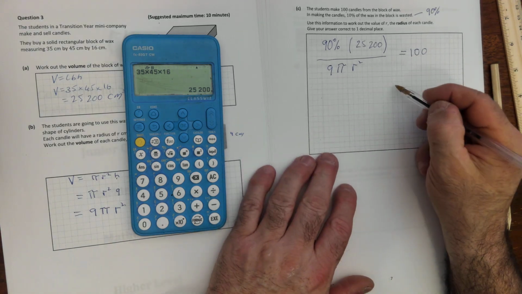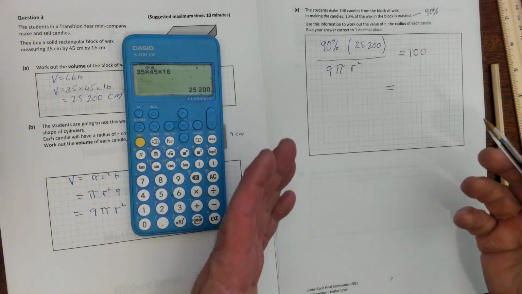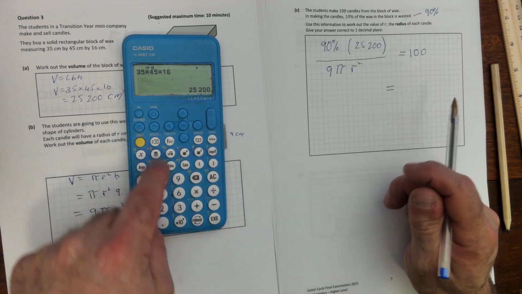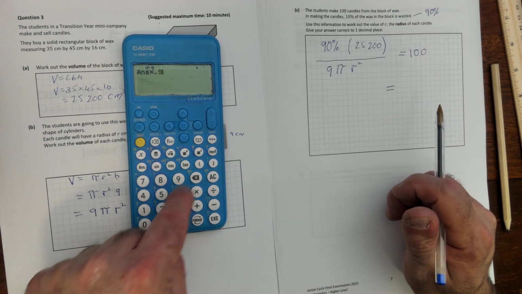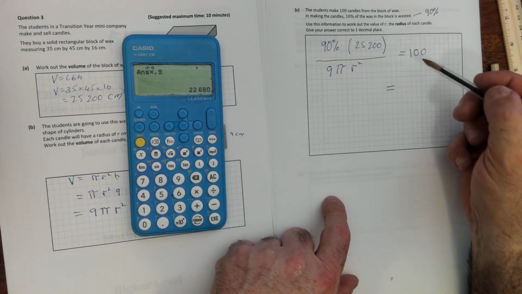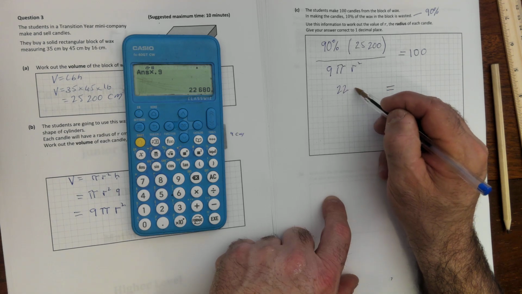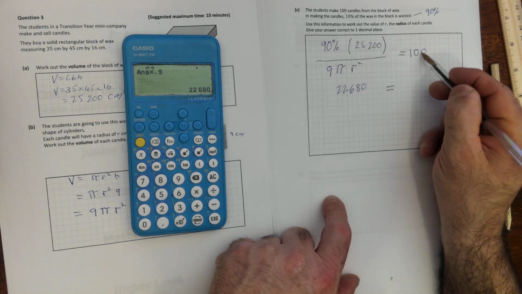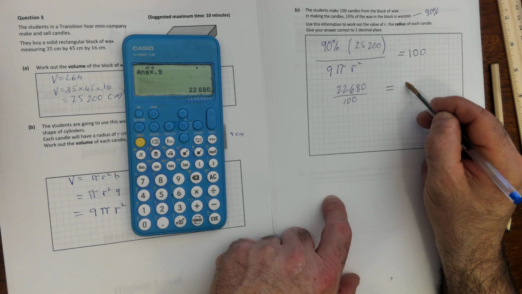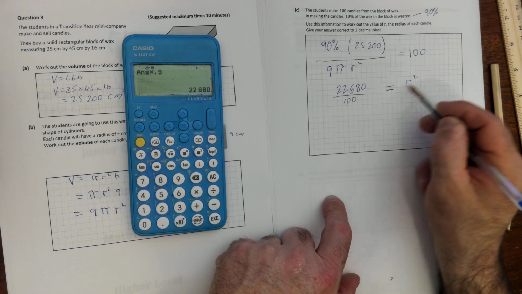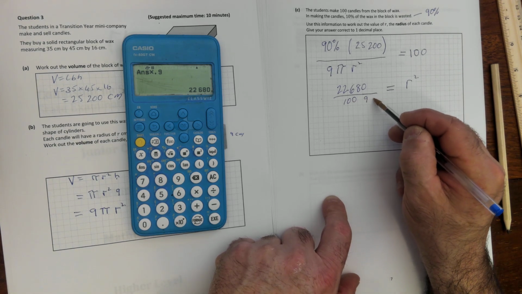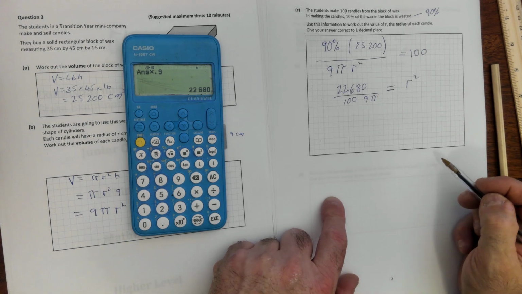So there's quite a bit of algebra here, and this thing changing the subject of the formula. Let's get the basic stuff out of the way. I already have 25,200. Let's just multiply that by 0.9. So we're getting 22,680 for this. I'm dropping that 100 down underneath it, and I'm bringing up the r squared. I shouldn't bring up the 9 pi because it's already where we want it to be. So we've nothing but numbers on the left hand side.